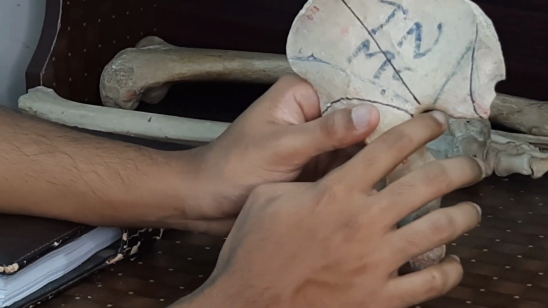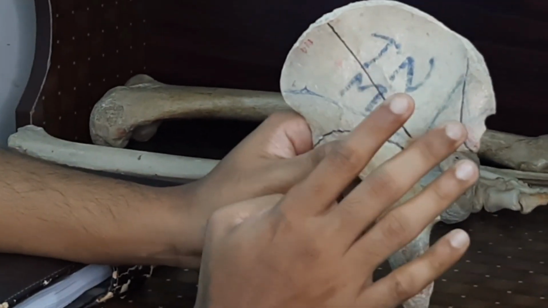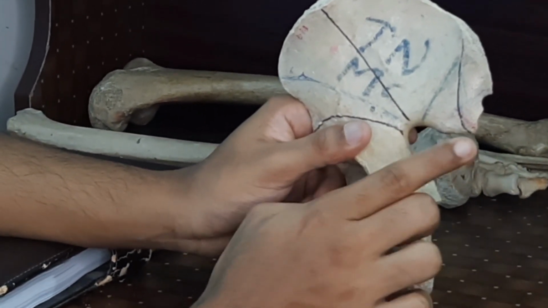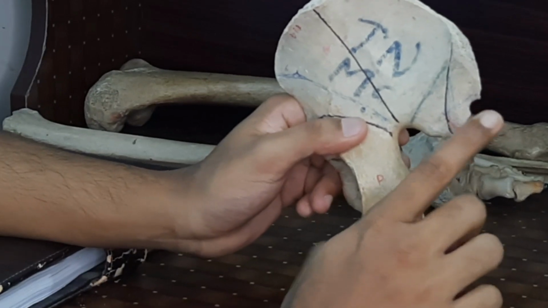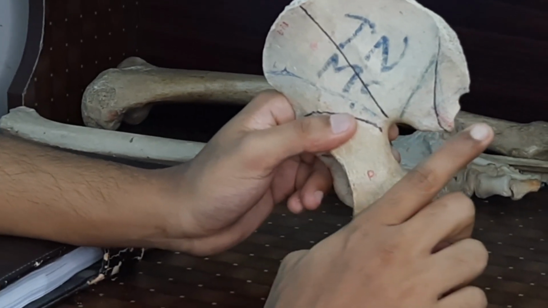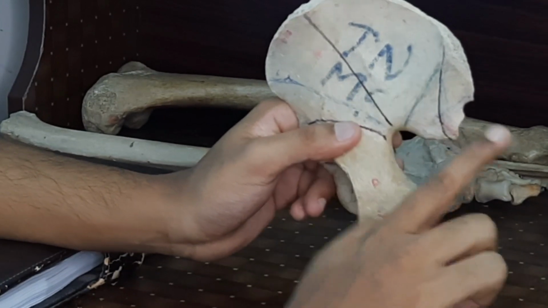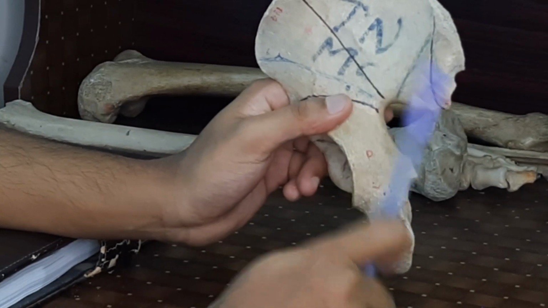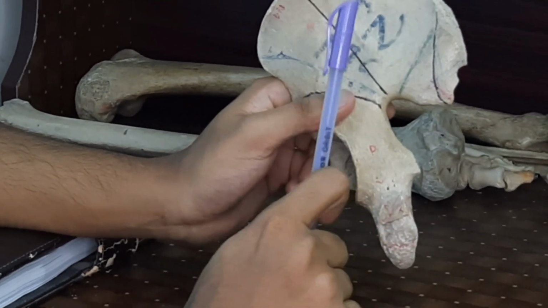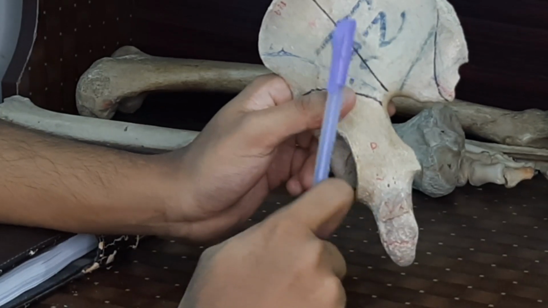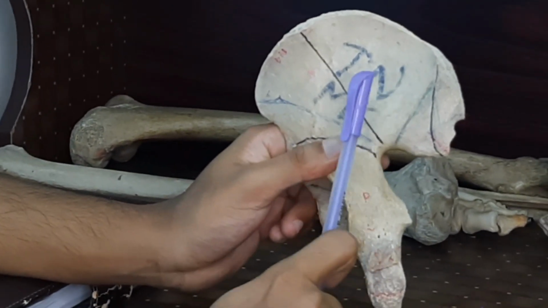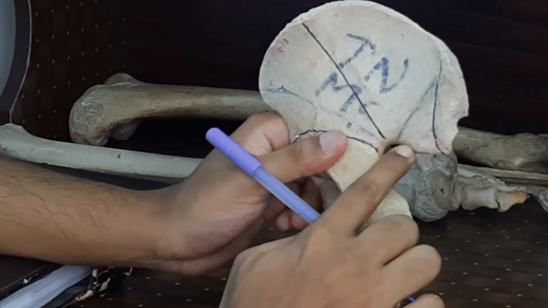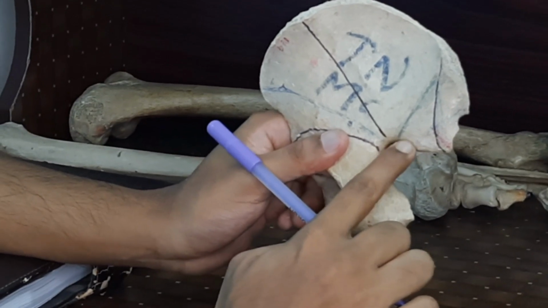and below the level of the piriformis muscle there are 8 different structures which have to be mentioned sequentially in the following manner. From lateral to medial side, it will be the sciatic nerve first, then nerve to quadriceps femoris muscle, then posterior femoral cutaneous nerve, then inferior gluteal nerve, then inferior gluteal vessels, then nerve to obturator internus, then internal pudendal vessels and pudendal nerve.